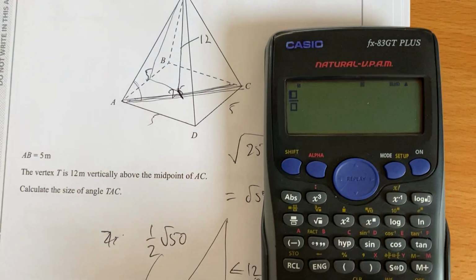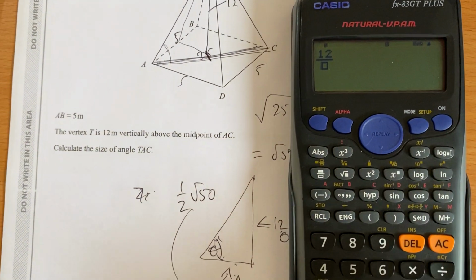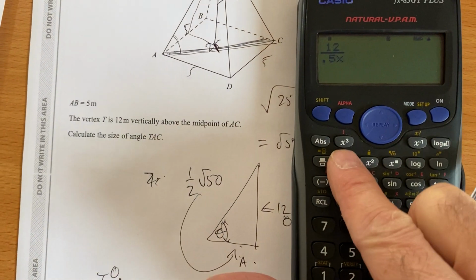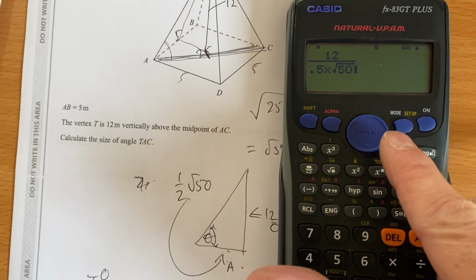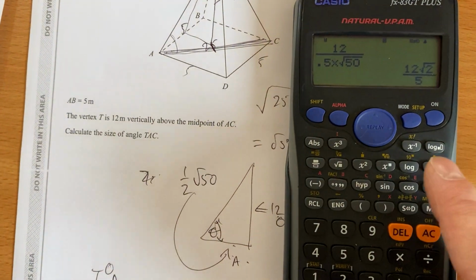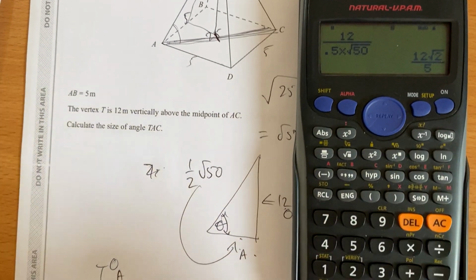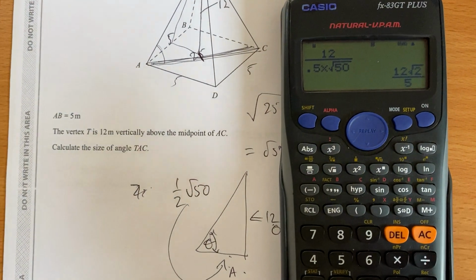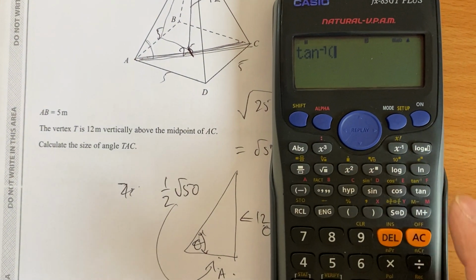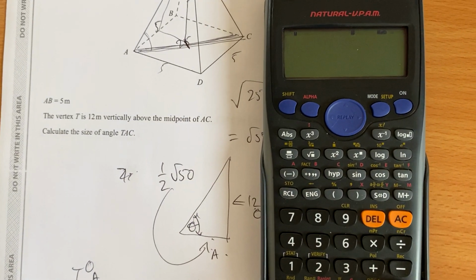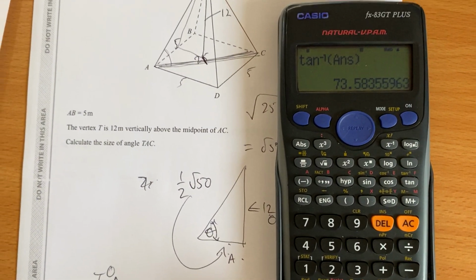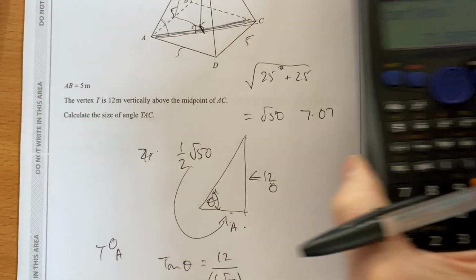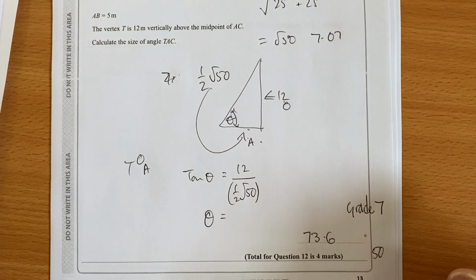So on my calculator here, I do 12 all over, and then I'm going to do 0.5 times root 50, arrow, equals. So that's what that equals. And then I'm going to say, right, I need theta, so I need to do the inverse of that. So that's my answer. So now what do I do? I do shift tan answer equals. And that's how you do that. And it doesn't say what to give it to, so I'm going to do it to 1 decimal place. And that is how you do that question. Cool.